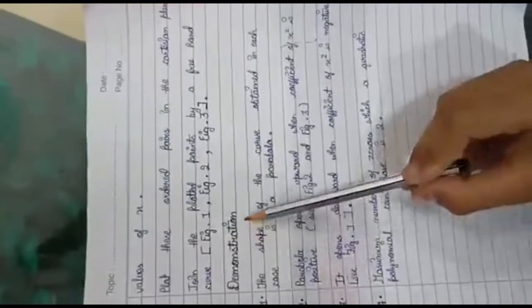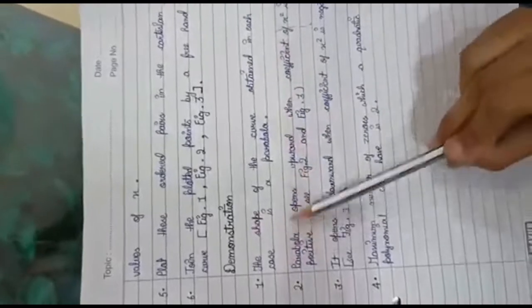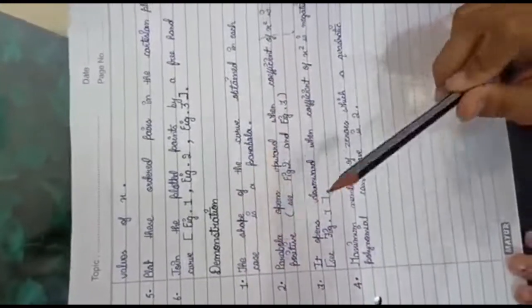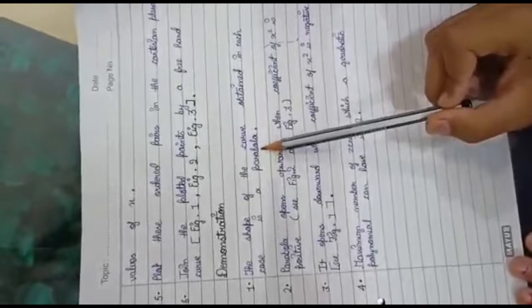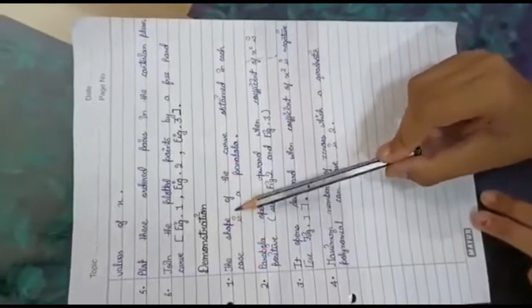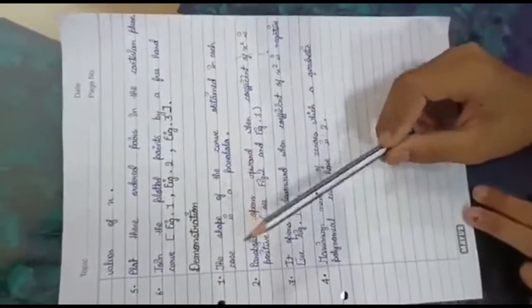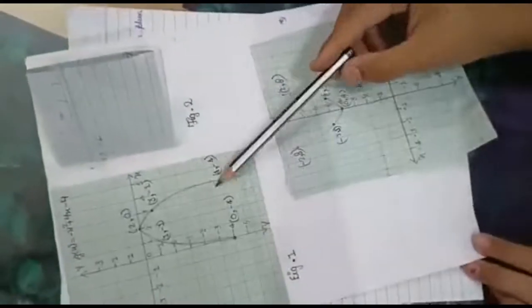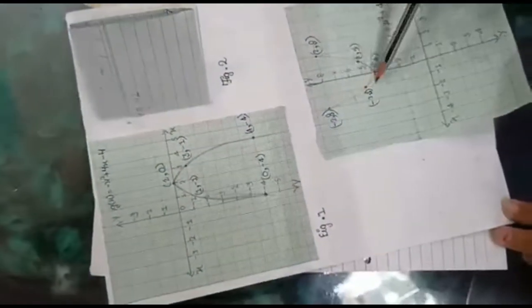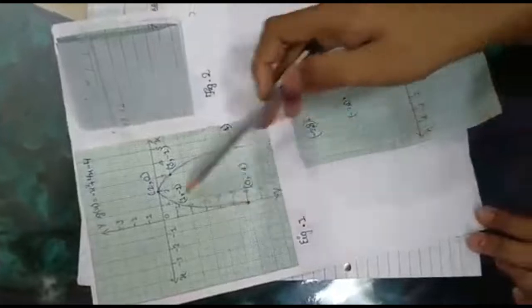Demonstration. First, the shape of the curve obtained in each case is a parabola. This is the graph, and this shape is known as a parabola. So in each case, this shape is obtained. This is called a parabola.